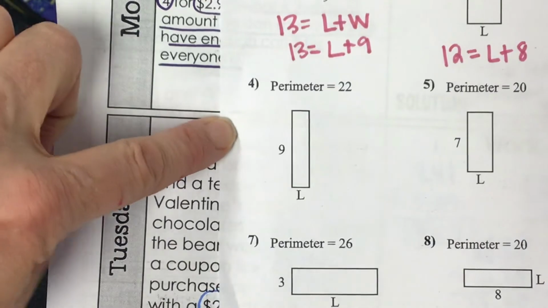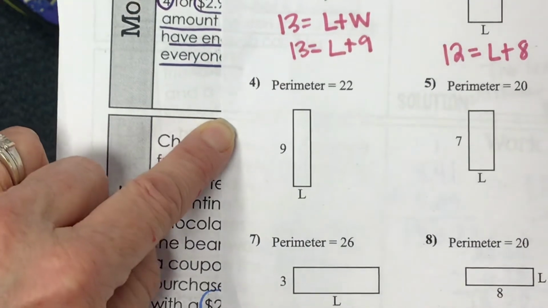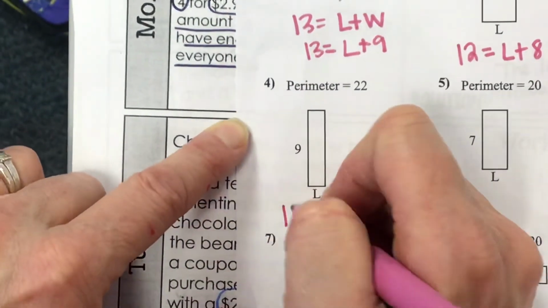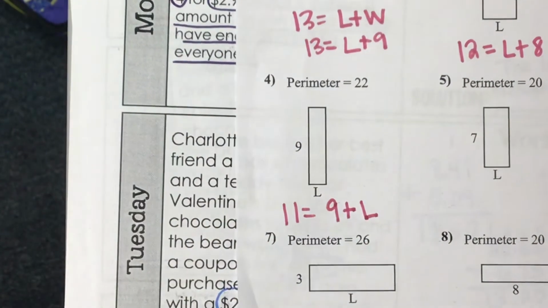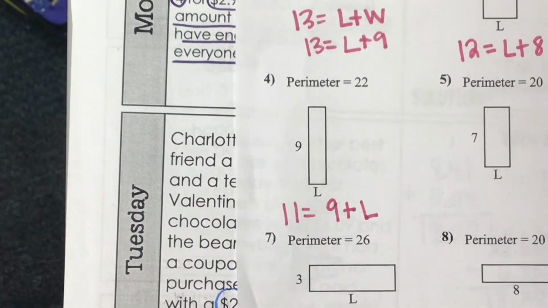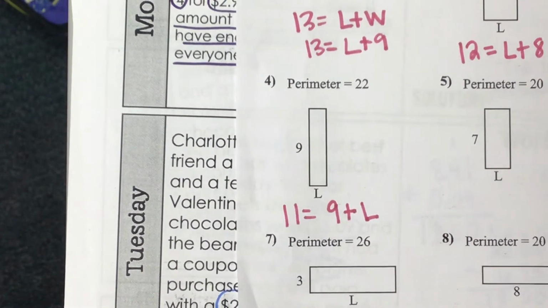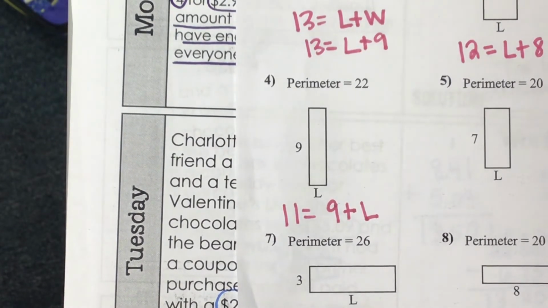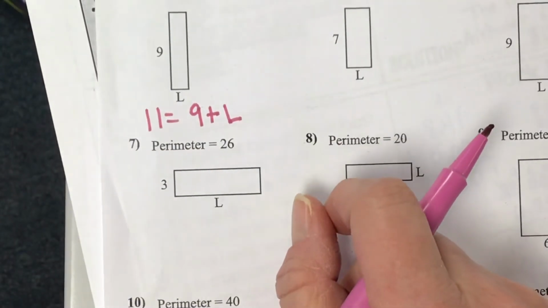Okay, if my perimeter is 22, Jacob, what do I do first? Chop it in half. What's half of 22, Vinny? 11. So 11 is equal to my length plus my width. 9 plus what is 11, Charlize? Count it up. Allie? 2. It's 2 centimeters. Okay, it's 9, 10, 11.